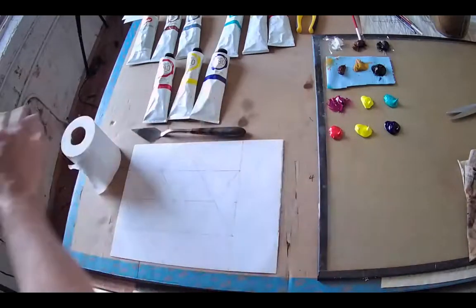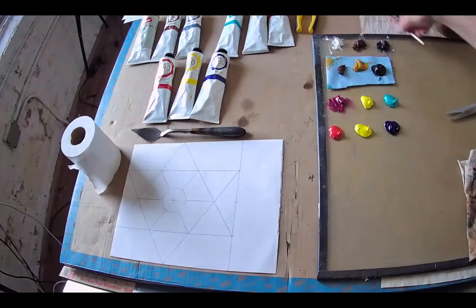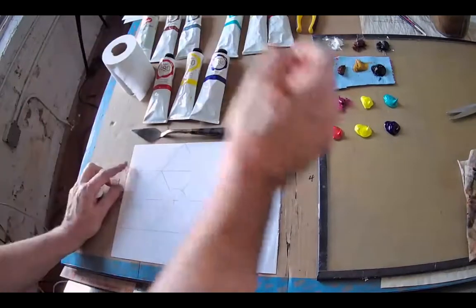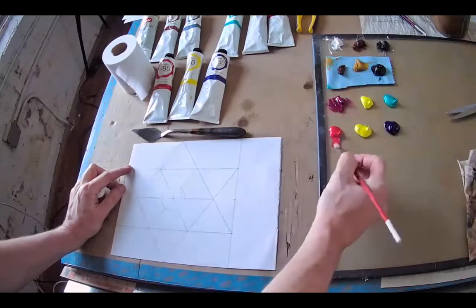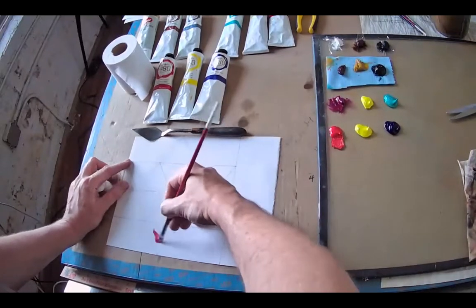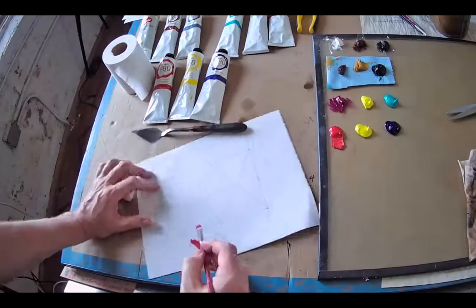Okay, so very straightforward, very basic. We're just going to start filling in these pie wedges so that we can start building our colors.